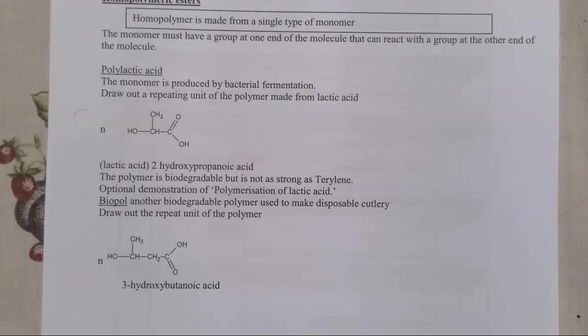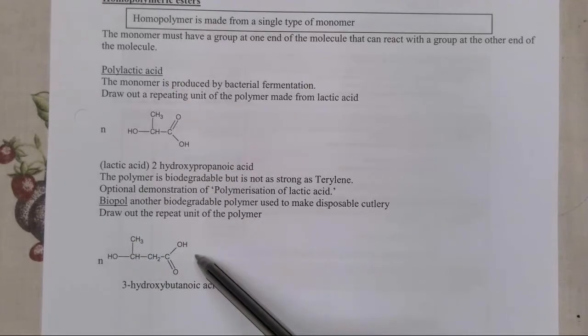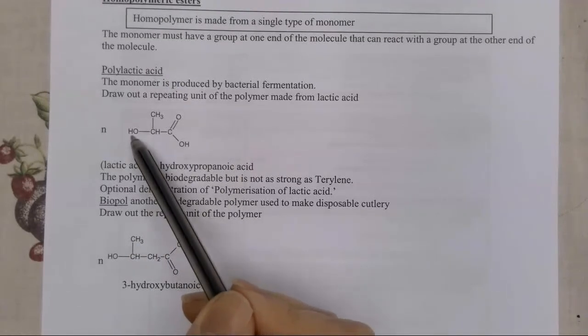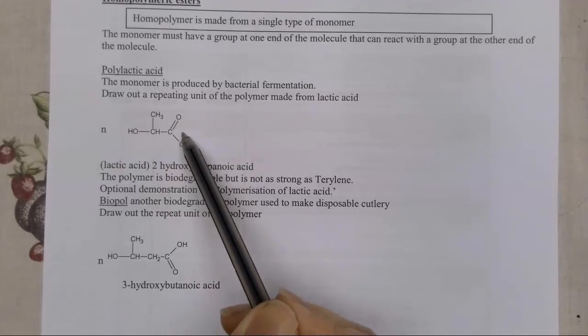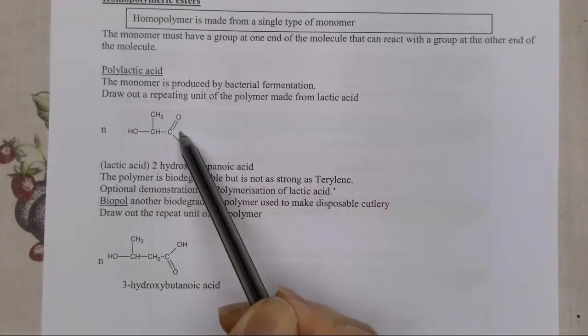So those were types of AB polymers because you had alternating carboxylic acid and alcohol groups joining together to make your ester functional group. In this case, with things like polylactic acid and 3-hydroxybutanoic acid, they have the alcohol and the carboxylic acid on the same molecule. So this can be made into a polyester using only one type of monomer.